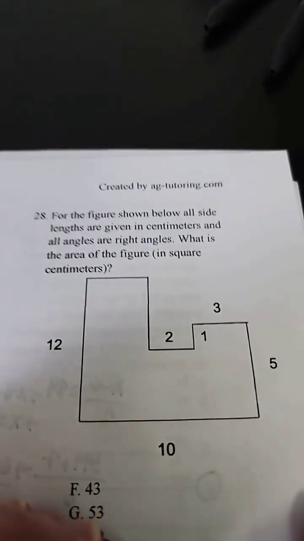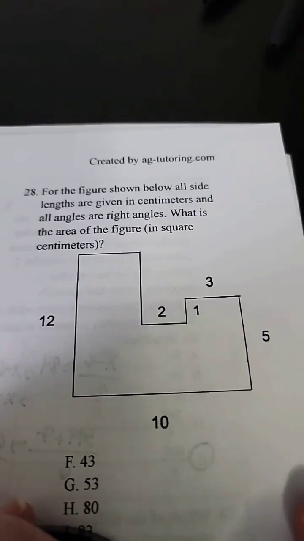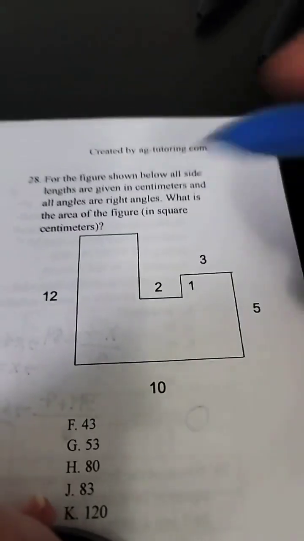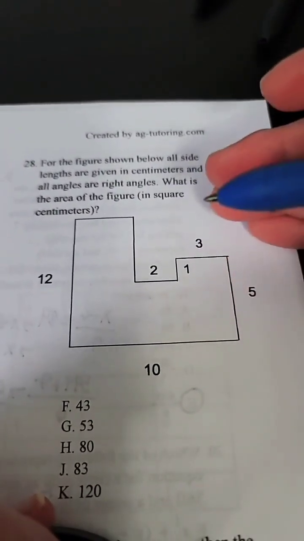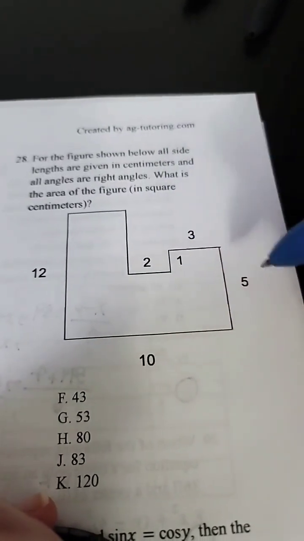Okay, so let's look at this one right here. For the figure shown below, all side lengths are given in centimeters and all angles are right angles. What is the area of the figure in square centimeters? So this is like a weird shape that you basically have to break up into regular shapes that you're used to. Like we could break this up into a bunch of different rectangles.